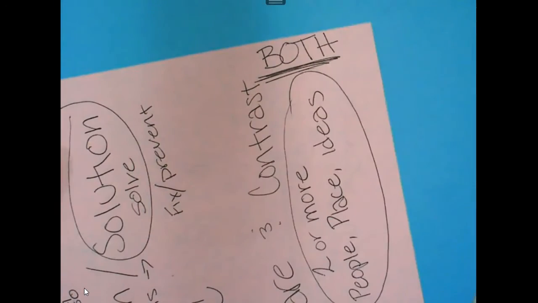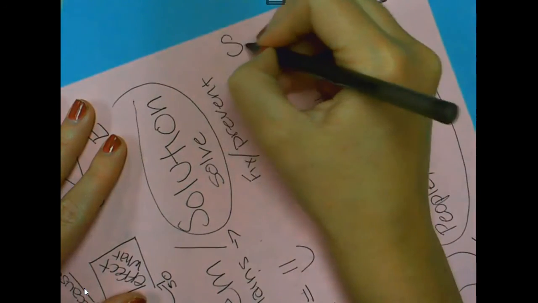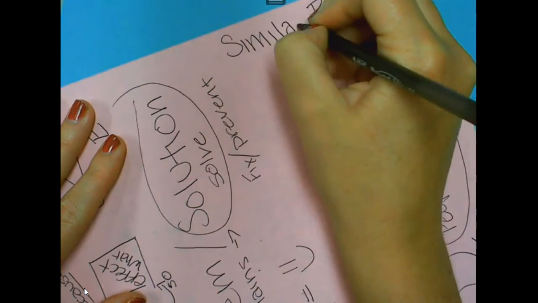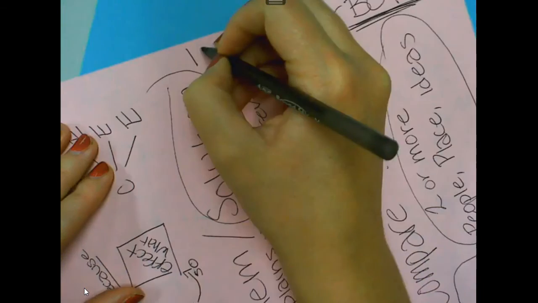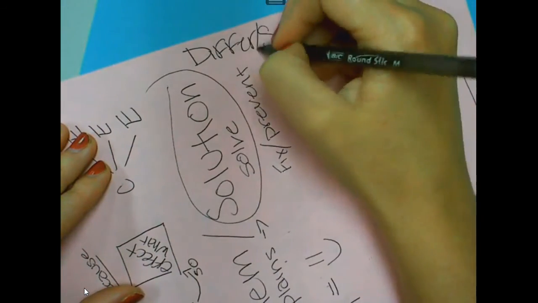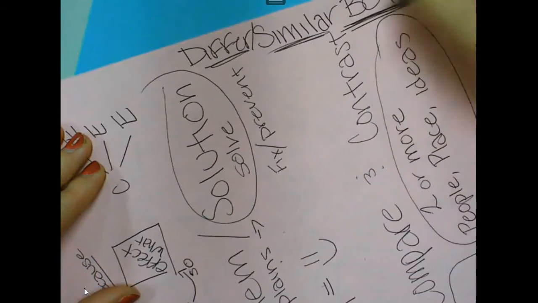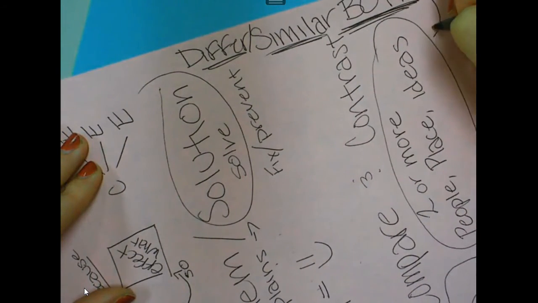Same with similar, differ. Okay. Any variation of these words is going to relate back to compare and contrast.